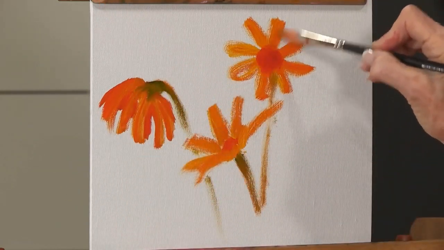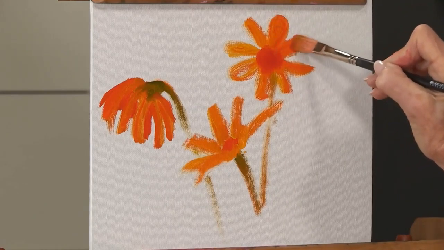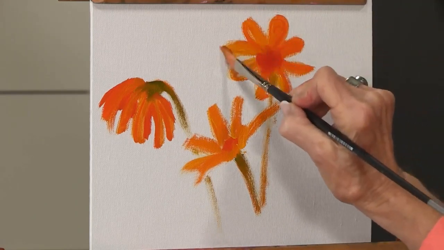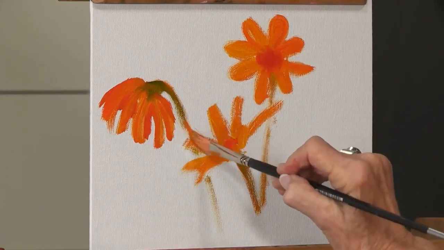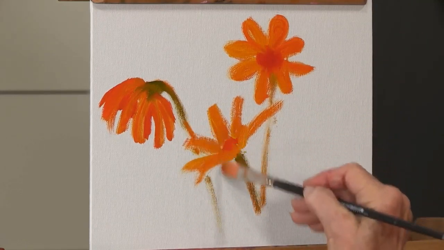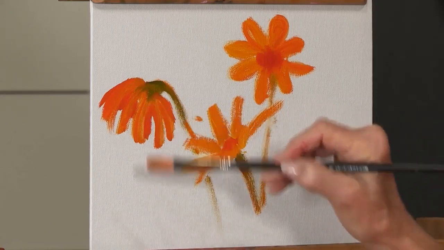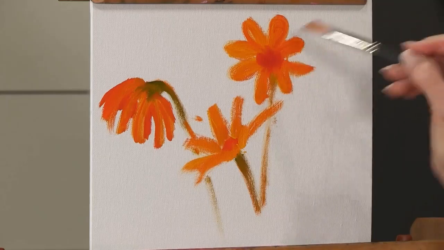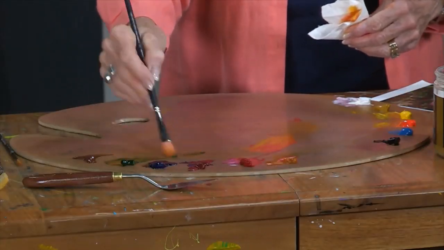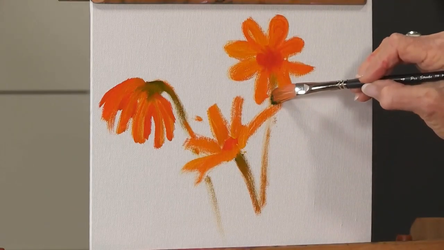And so often I see these daisy-like flowers being painted where everyone looks exactly the same. Also, if you overlap a little bit, where this flower is in front of this stem, a leaf might come up behind a flower over here. That also will give that 3D effect and give you more volume.